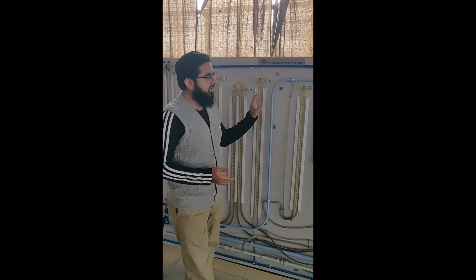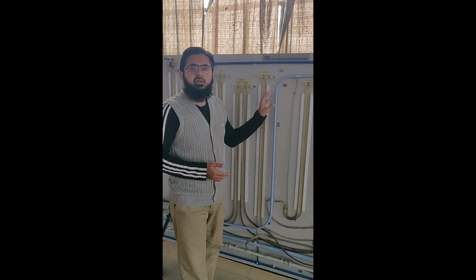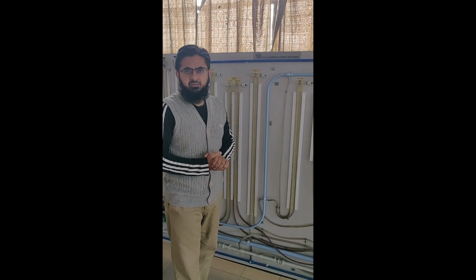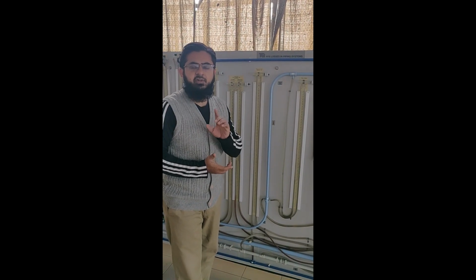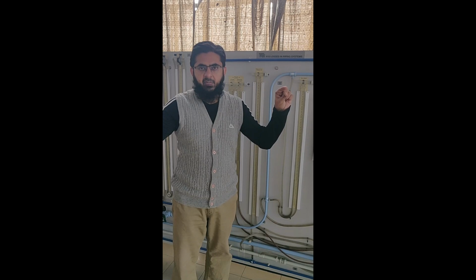So today we would explain regarding the minor losses in piping system, and in that we would take one of the cases, which is of bend loss. Now when we have a straight pipe, then there would be some frictional losses in it, and that is known as major loss. But the other category of losses is minor loss, which comes due to multiple reasons.